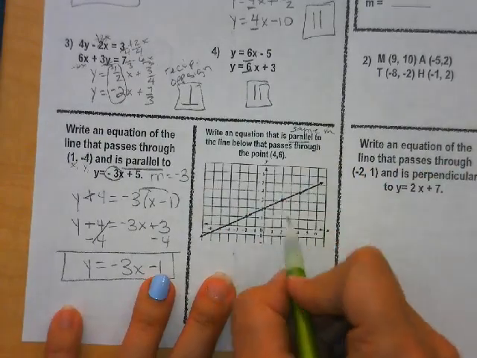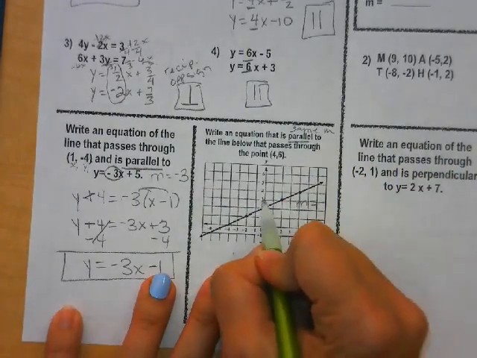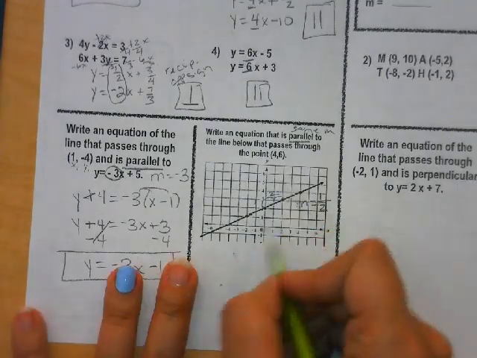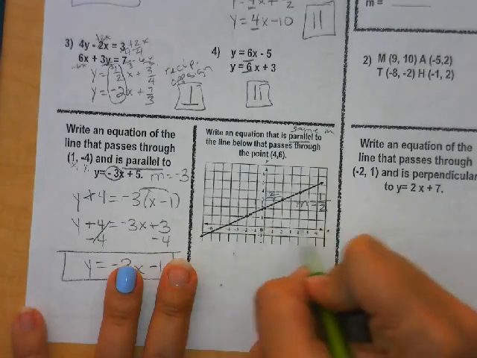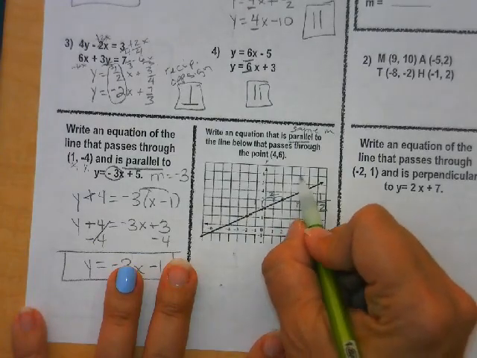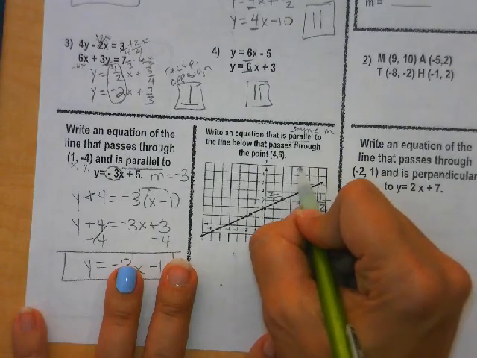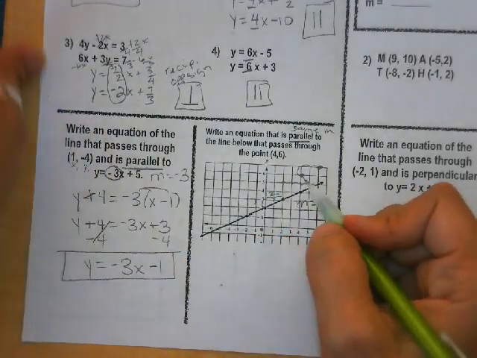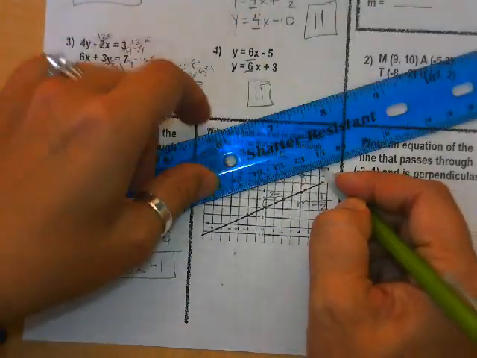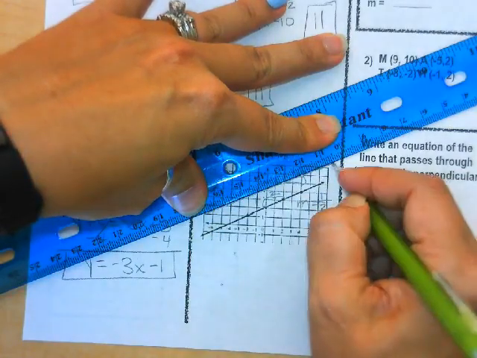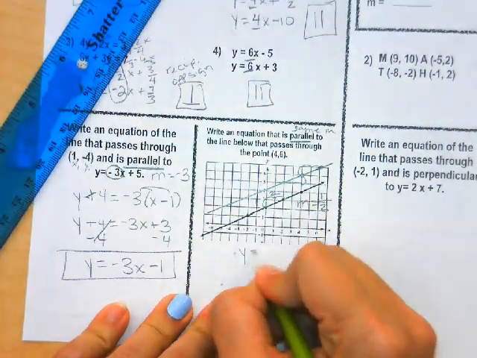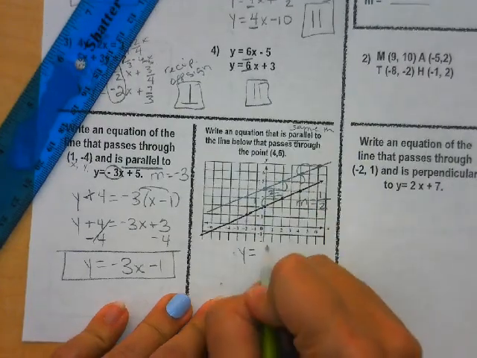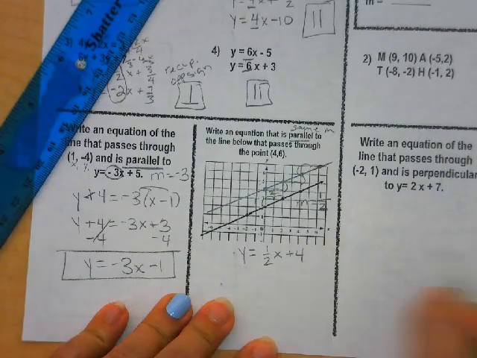Well, I need to figure out my slope here. Rise 1, run 2. So my slope is 1/2. So now I'm going to start at 4, 6. Here's 4, 1, 2, 3, 4, 5, 6. And I need to count that same slope. Rise 1, run 2, or down 1, and back 2. Okay. So we're going to write the equation. Y equals, if I do this, down 1 and back 2, I can go to my y-intercept, 1/2 x plus 4.